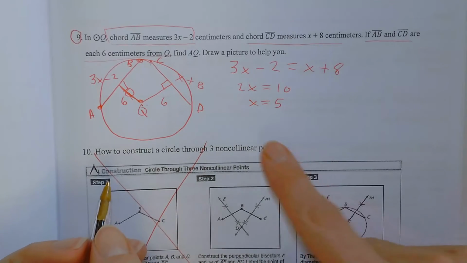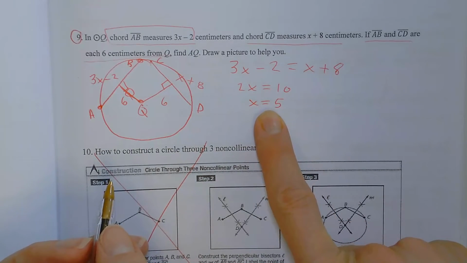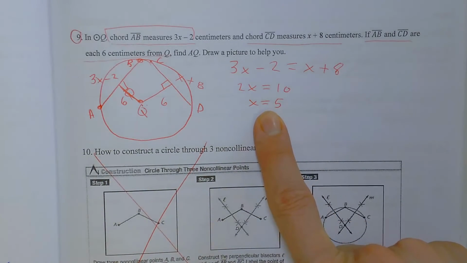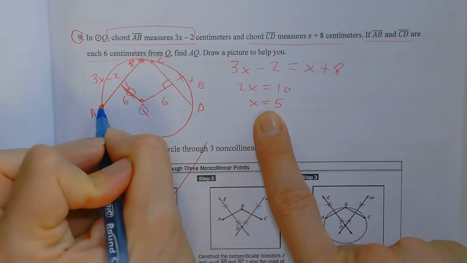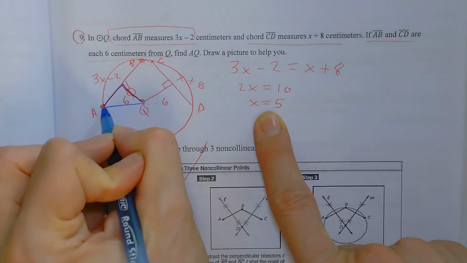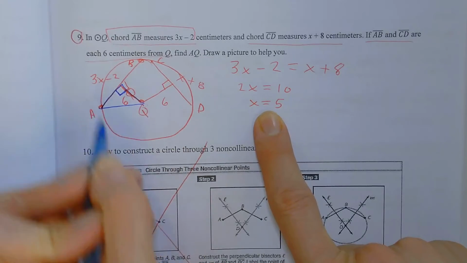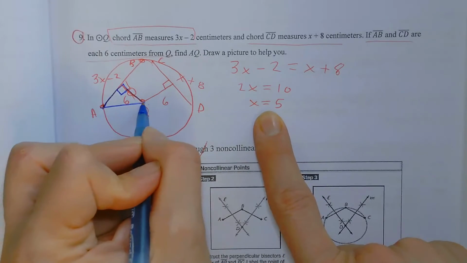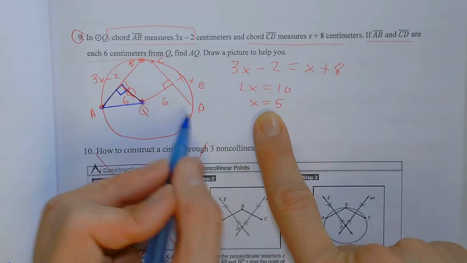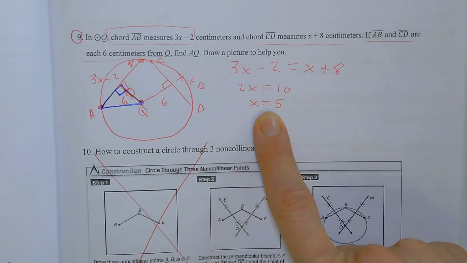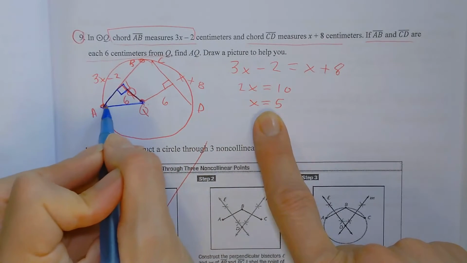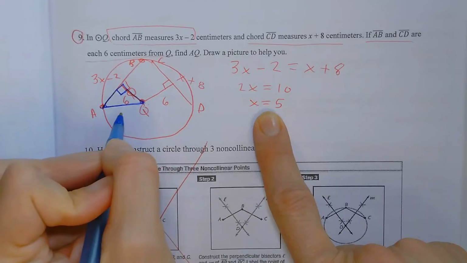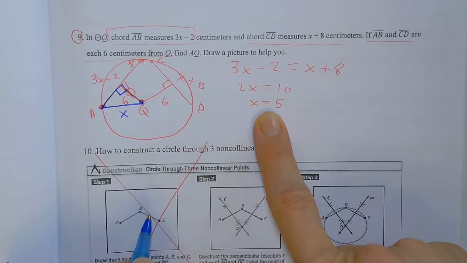All right, so now that we know x is 5, we're going to use that in the picture to plug back in. So I want you guys to create a right triangle. It can be anywhere you want it to be. I'm going to draw it over here, I guess, because they want AQ, but honestly it could be anywhere because all these little pieces are the same. So I'm going to connect A to Q, and I'm going to put an x on that because we're trying to find that.